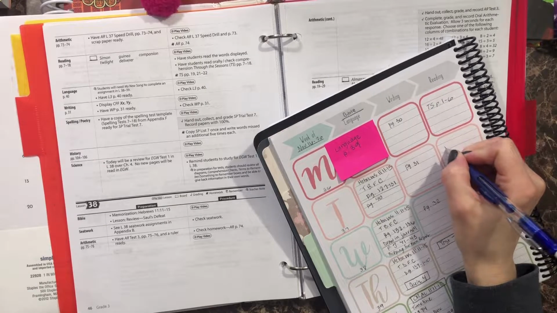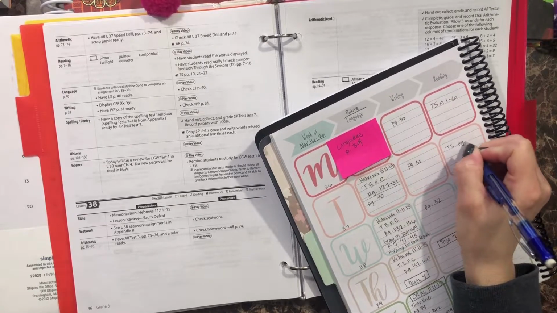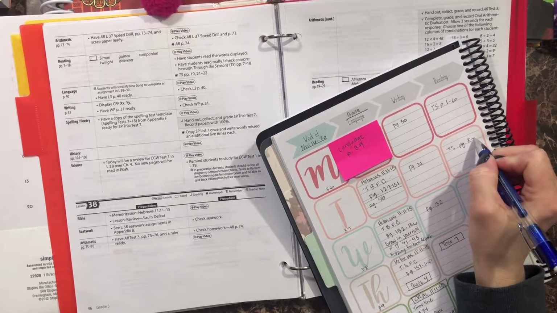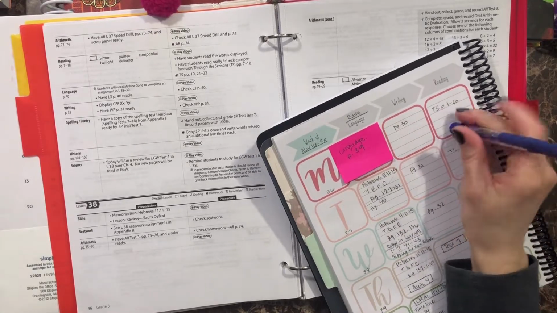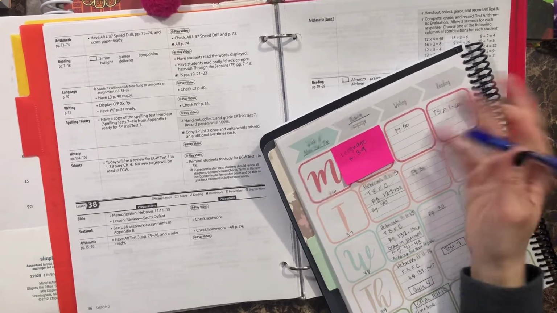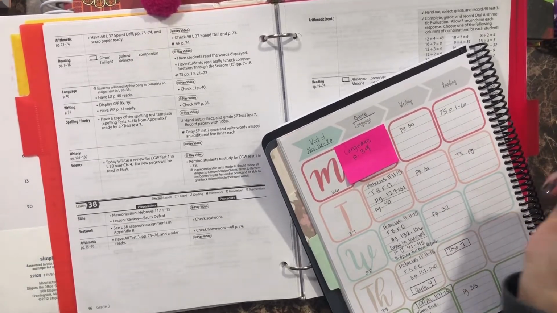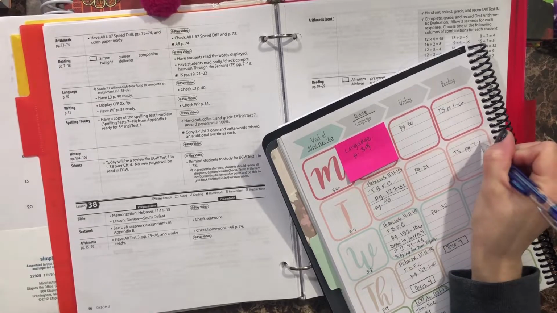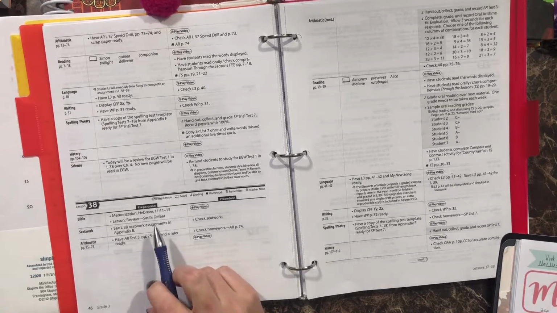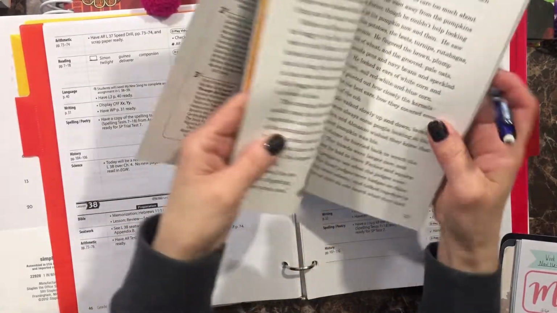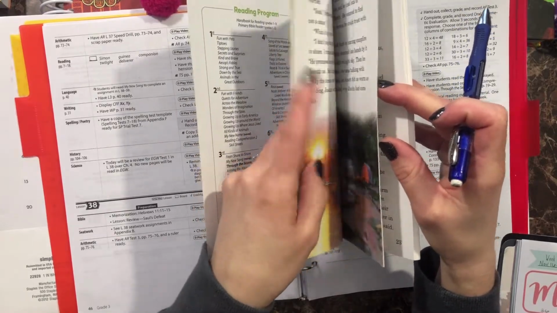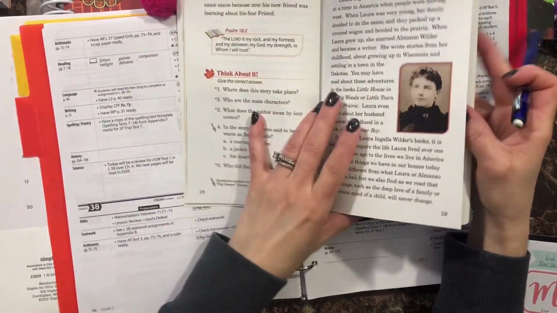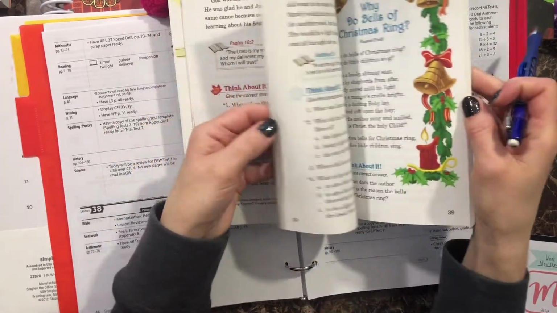So let's see here, TS page 8 through 18. Oops, it's 7. Oopsies. 7 through 18. And then for this, we're gonna do 19 through 29. Let's just see how that works out. Okay, 19 through 29 it said.